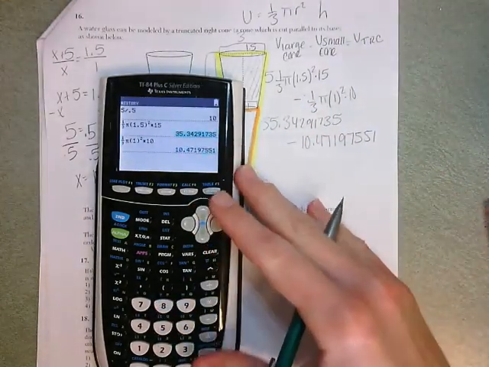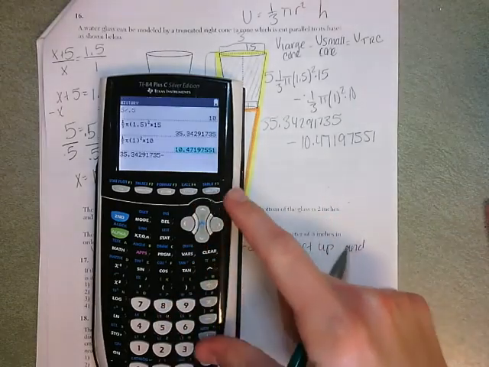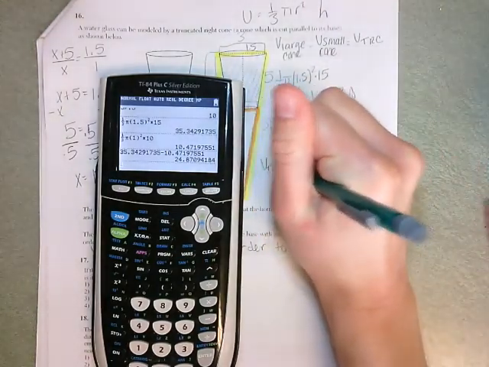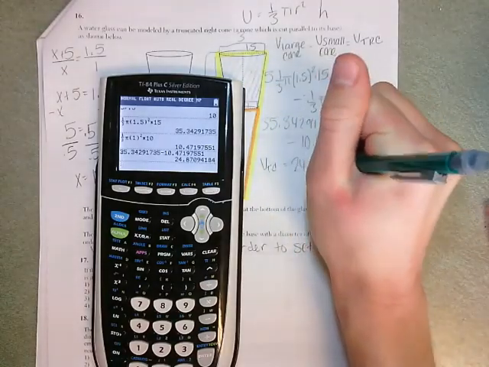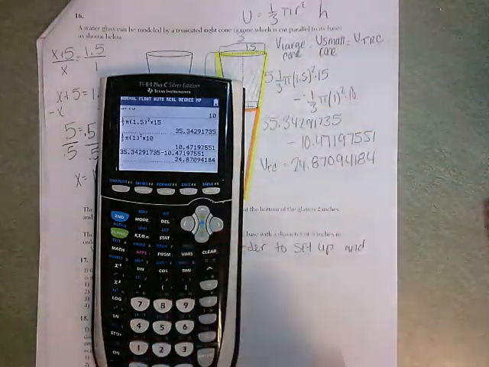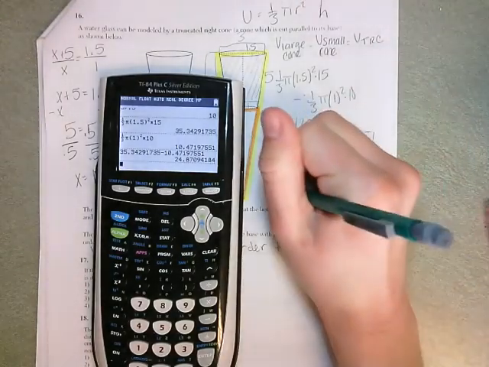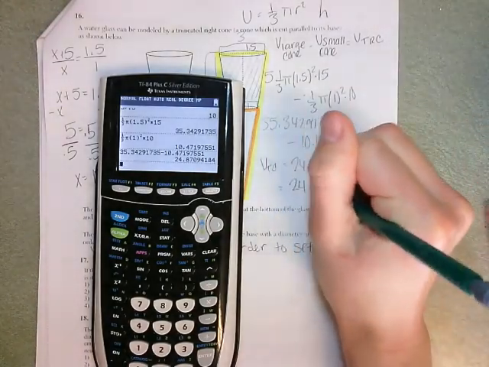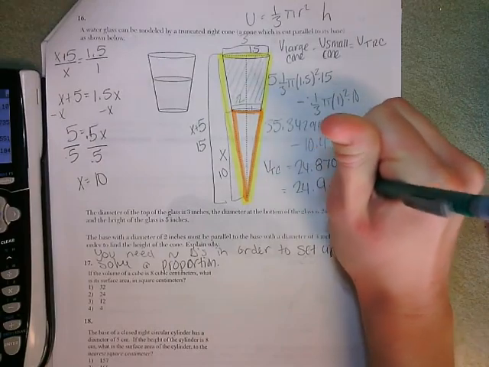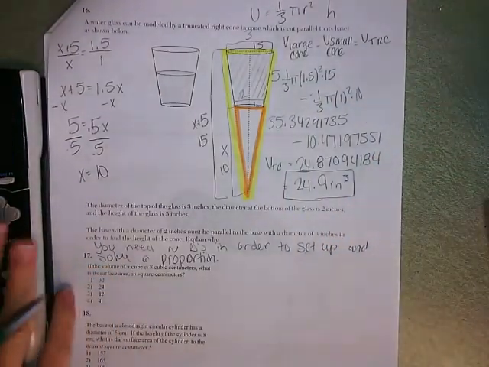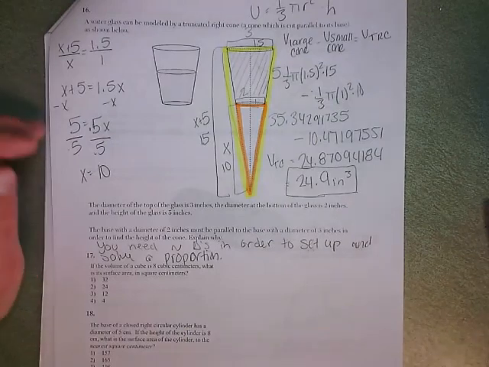So volume of the large cone minus this, so volume of the truncated cone is equal to 24.87094184. We're going to round it to the nearest tenth. Obviously, there's no direction, so let's round it to the nearest tenth: 24.9 inches cubed. All right. So that is how to find the volume of a truncated cone.